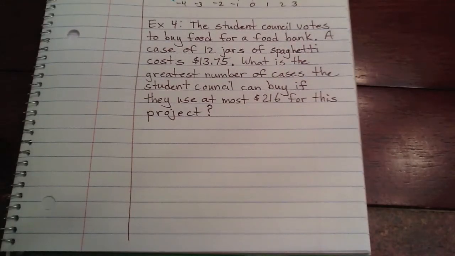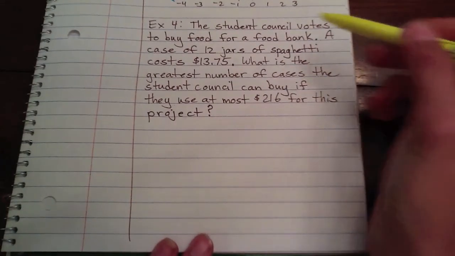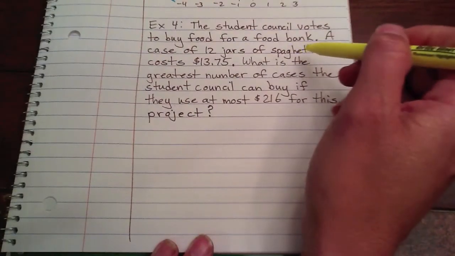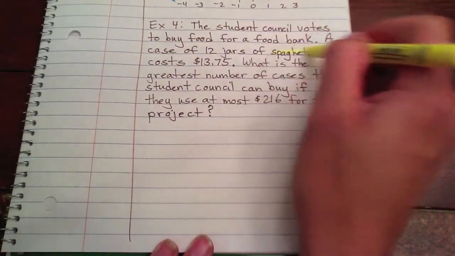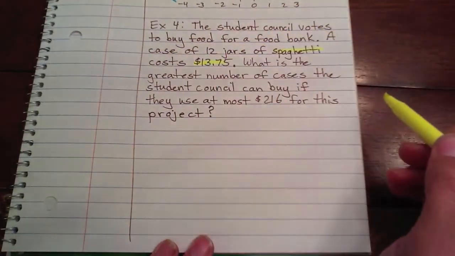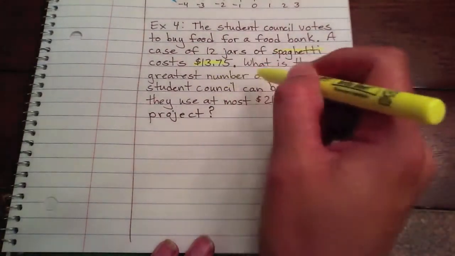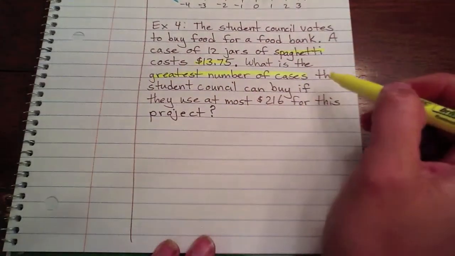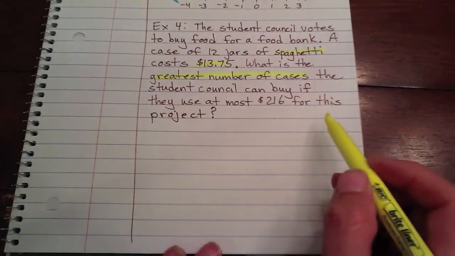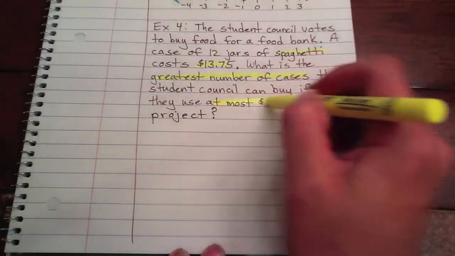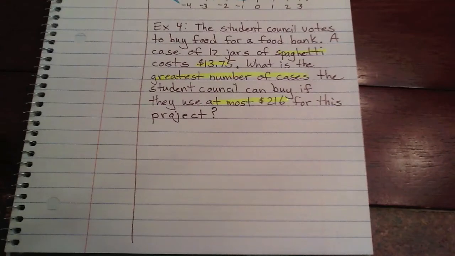All right, now that you looked at it, let's go through and highlight some important information. A case of 12 jars of spaghetti costs $13.75. What is the greatest number of cases the student council can buy if they use at most $216 for this project?